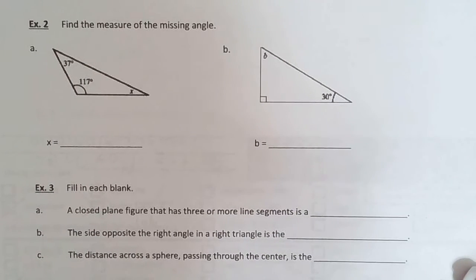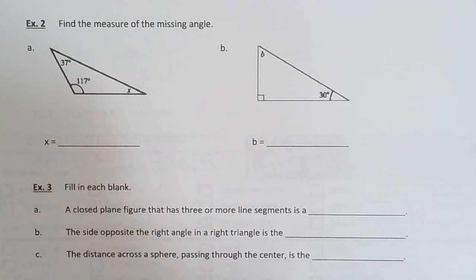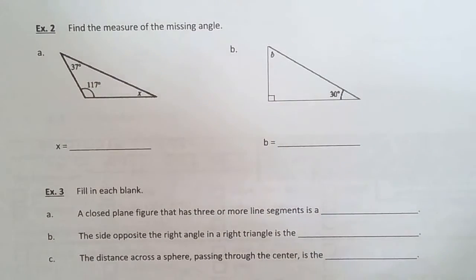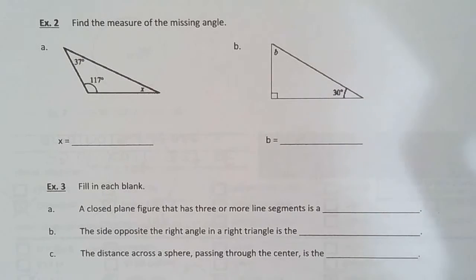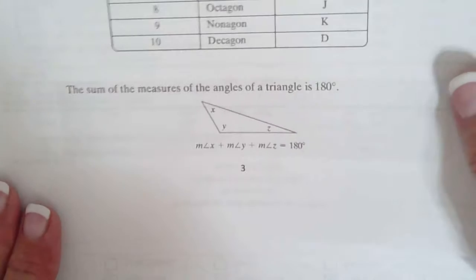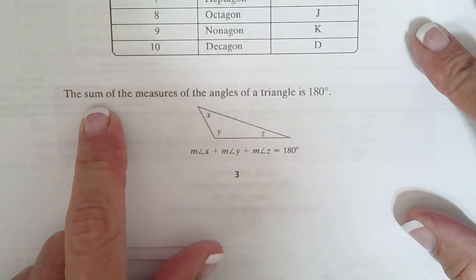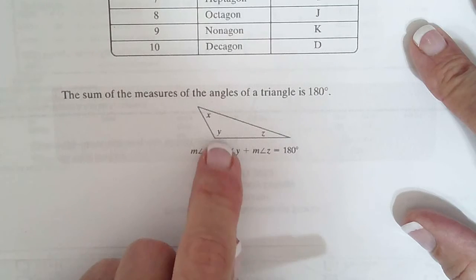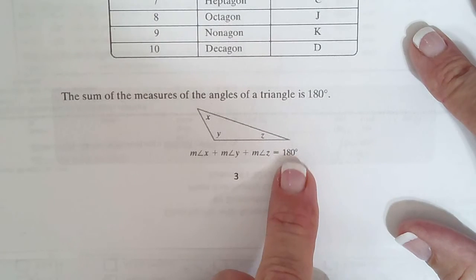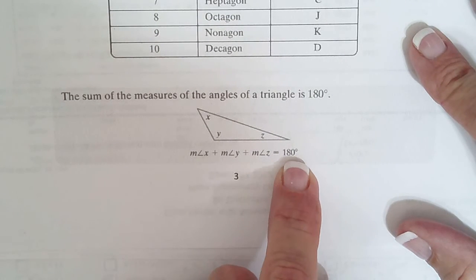Okay, this is important. This is something that you definitely want to know for future math classes, real life, if you're building stuff, all kinds of uses for this. So on page 3 at the bottom, we have a theorem that says the sum, that means when you add the 3 angles of a triangle, angle X plus angle Y plus angle Z, they will always equal 180 degrees.